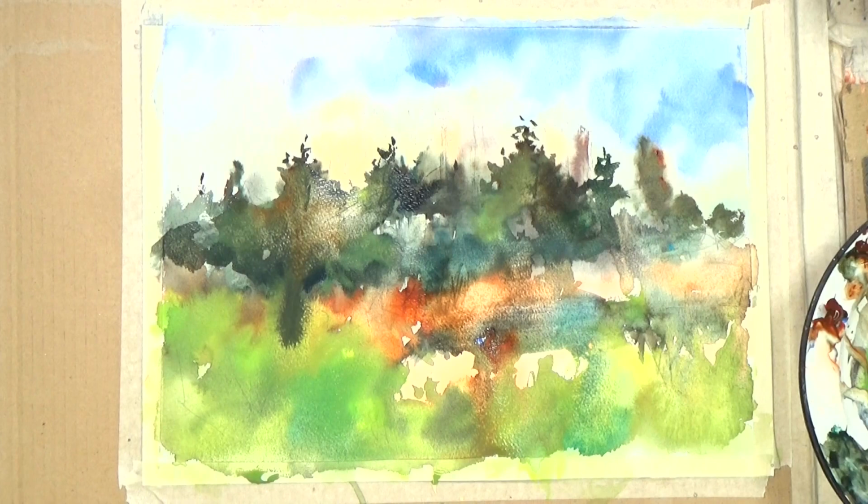Sometimes it's better to apply a fully loaded brush to a really damp area. Other occasions you'll find a partially loaded brush working on just damp paper can have quite a different effect.